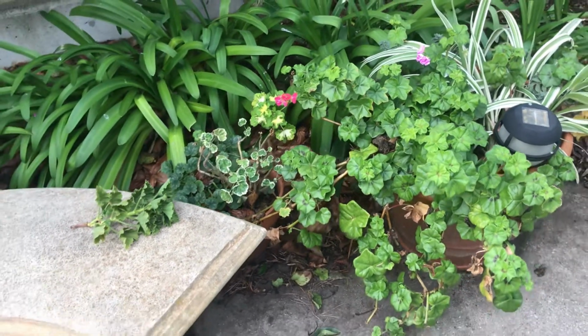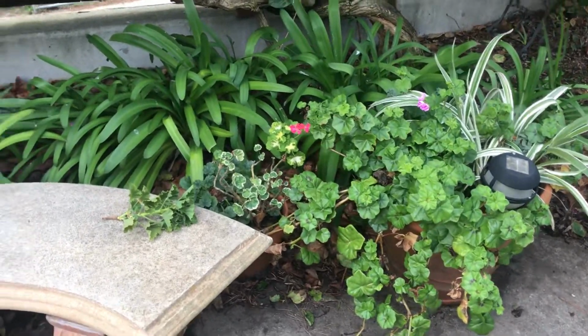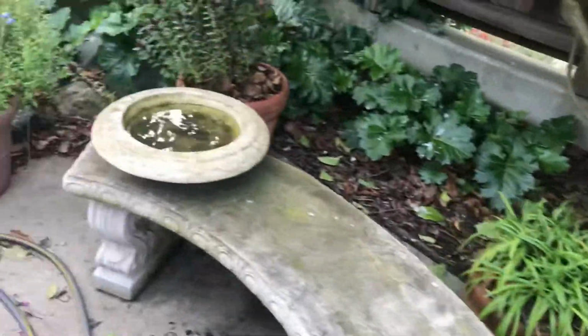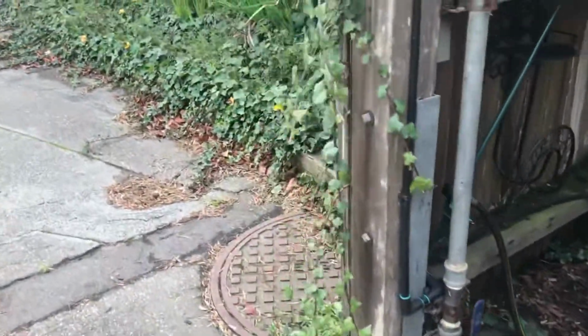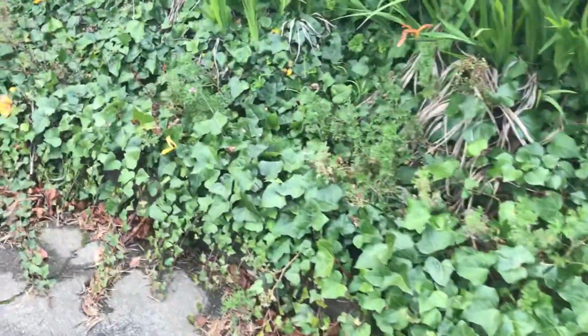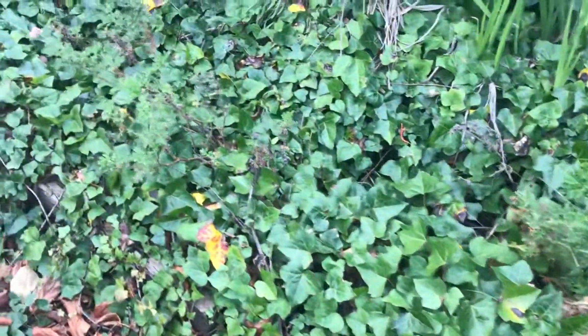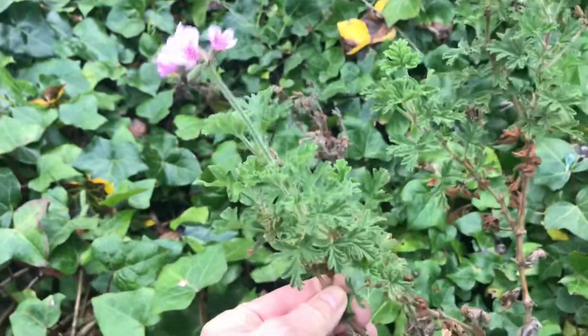The fourth major group of Pelargonium that we use in horticulture is represented over here. Now this is a little bit sad. These plants are struggling to find their way out and above all this English ivy. But here is an example of a scented geranium.